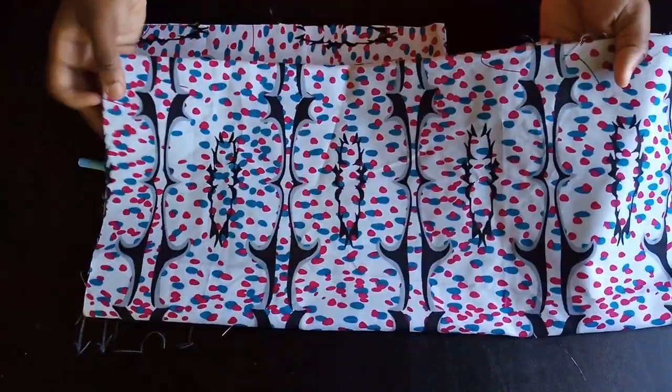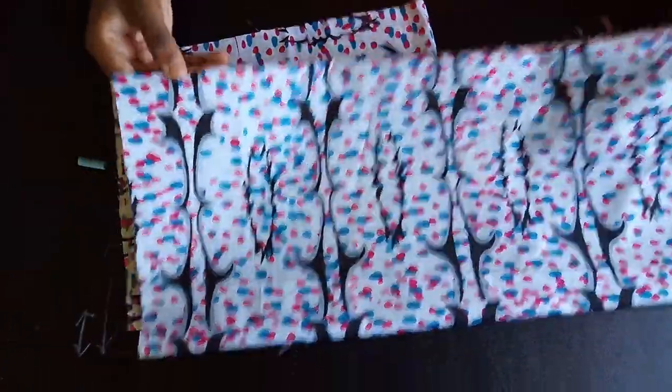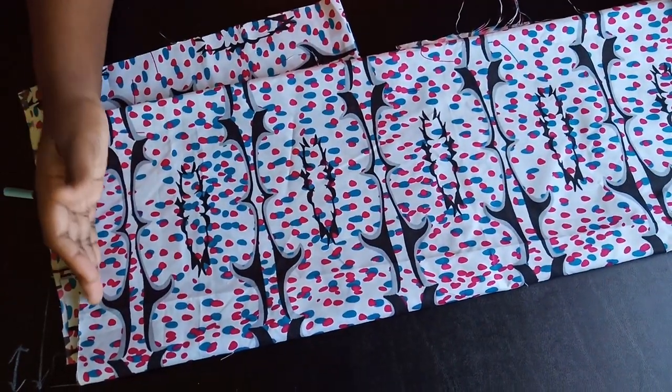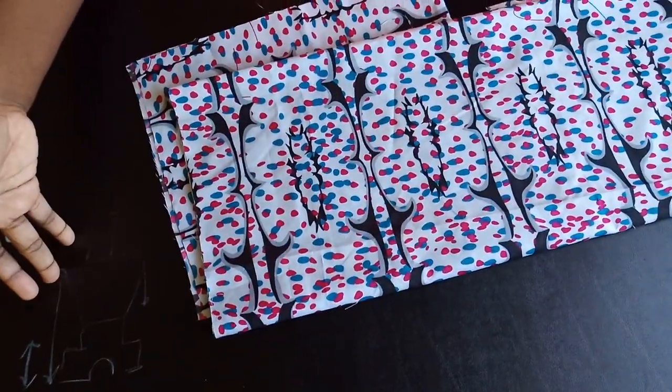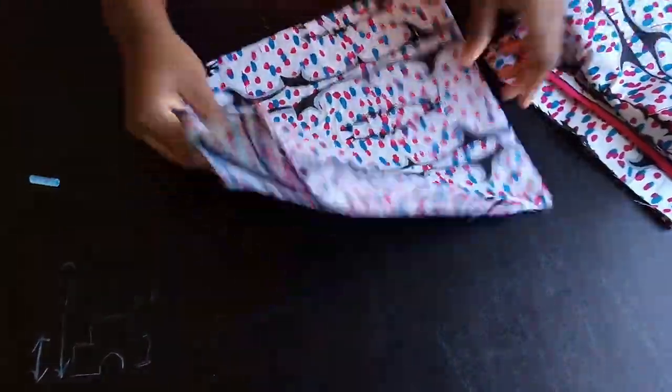So I've cut out mine. I'm using about 2.5 yards of fabric. So the full 2.5 yards is what I have here, and then the length is, like I told you guys, what I calculated here. So I've set this one aside. We'll move over to the top part.